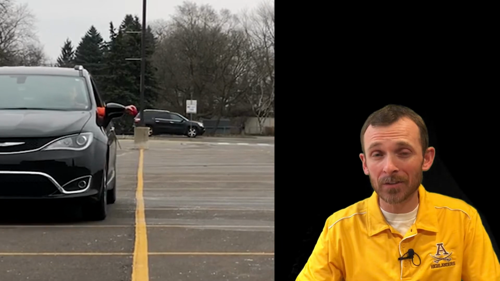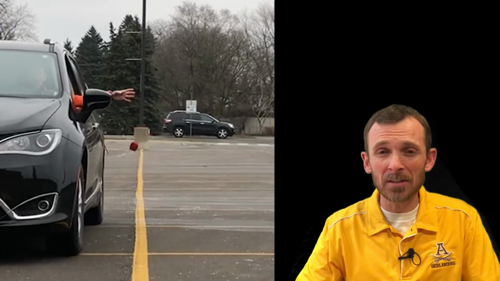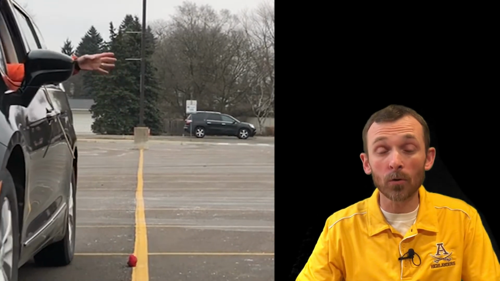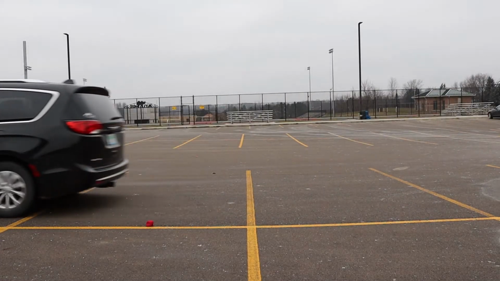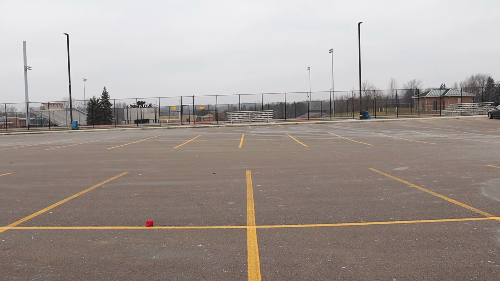From the front view, just like in the gymnasium example we just did, it's tough to see easy, clear evidence of any horizontal motion of the ball. From the side view, however, very easy to see that horizontal motion.